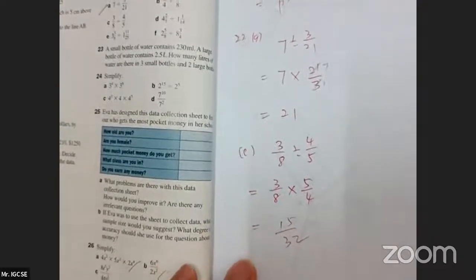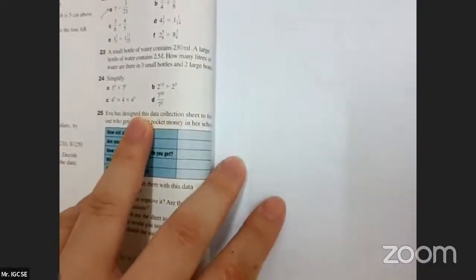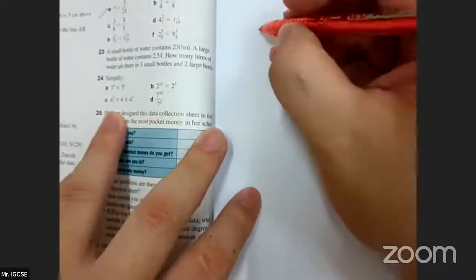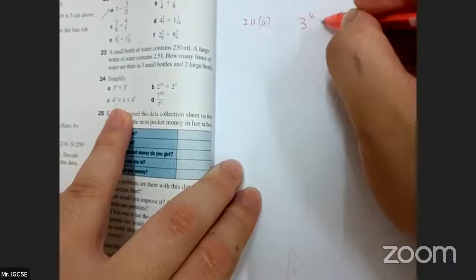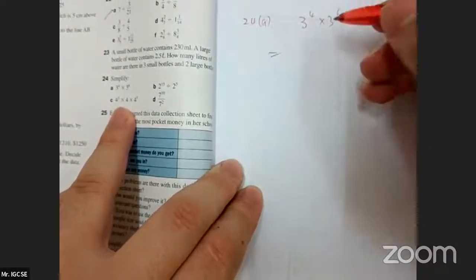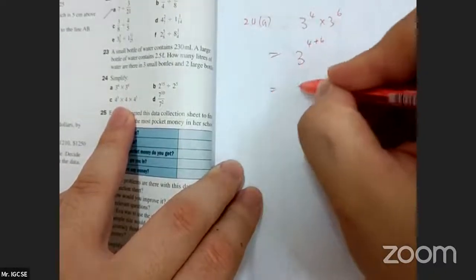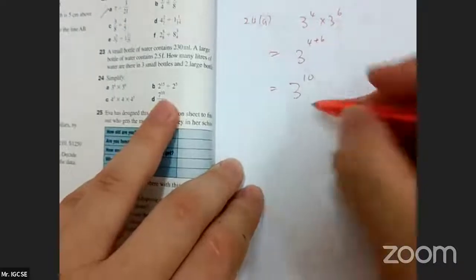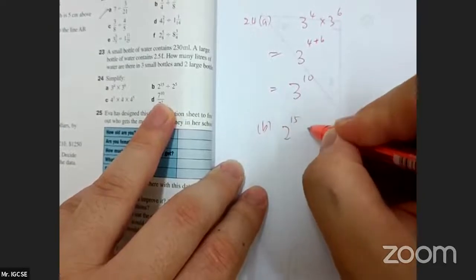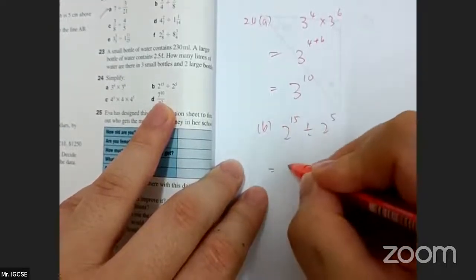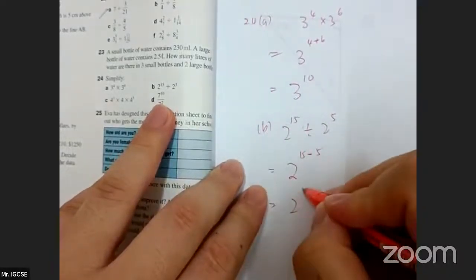You cannot factorize further. Then we go to number 24, which is 24A: 3 to the power of 4 times 3 to the power of 6. To use the law of indexes, you can write 3 to the 4 plus 6. So your answer is 3 to the power of 10. To use the law of indexes, is 2 to the 15 divided by 2 to the 5. You can write 2 to the 15 minus 5. So your answer is 2 to the 10 also.